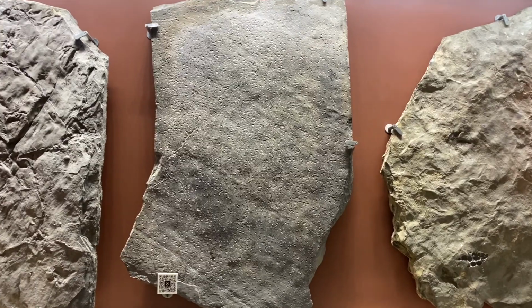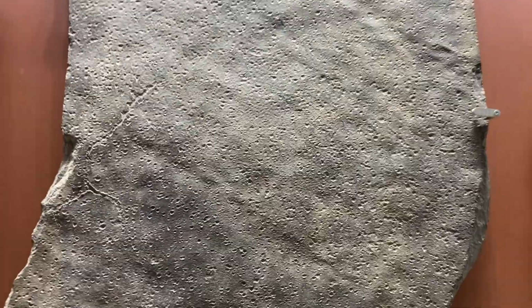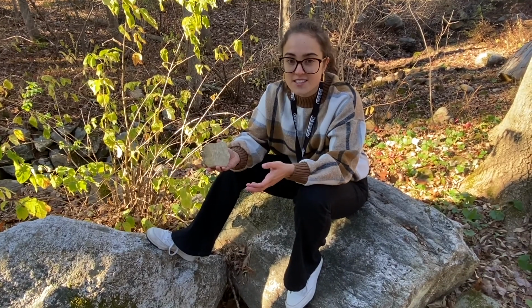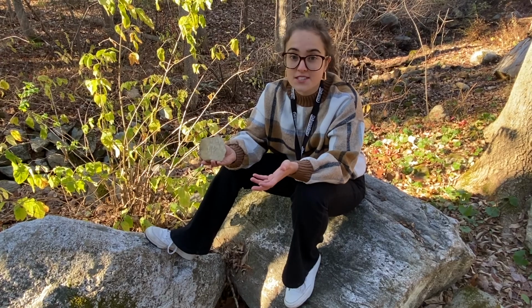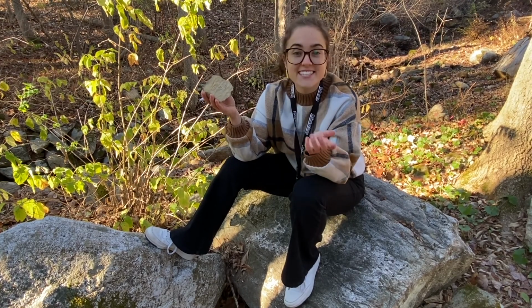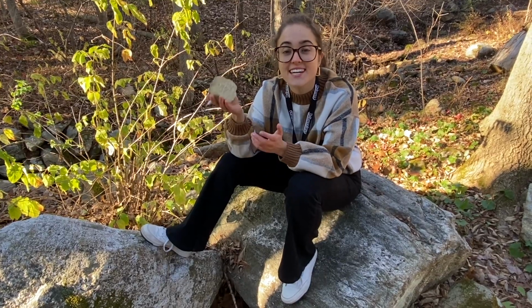What about this one? Can you guess what made these imprints? They're raindrop impressions in mudstone. This rock has captured a rain shower that happened 200 million years ago. Isn't that incredible? Sedimentary rocks are wonderful storytellers of the past. So the next time you see a rock like this one, don't just take it for granted. It's a clue that you might be standing in an ancient riverbed.